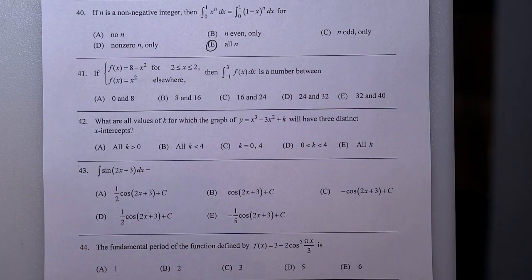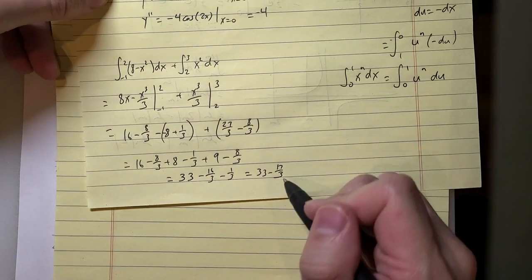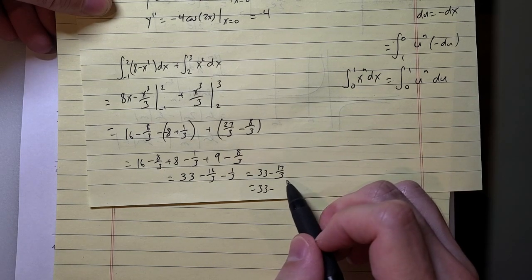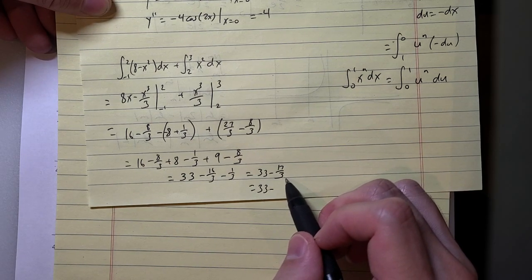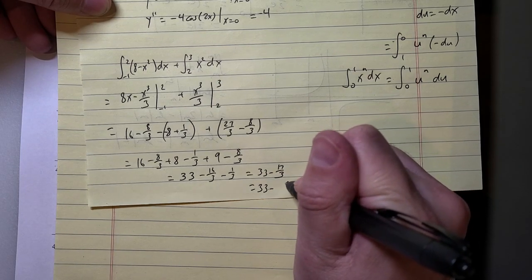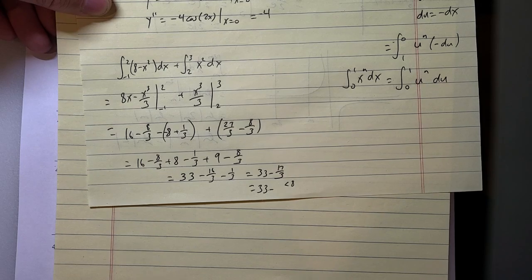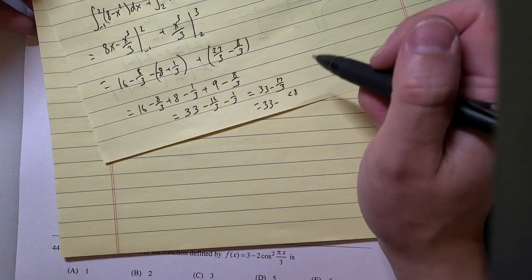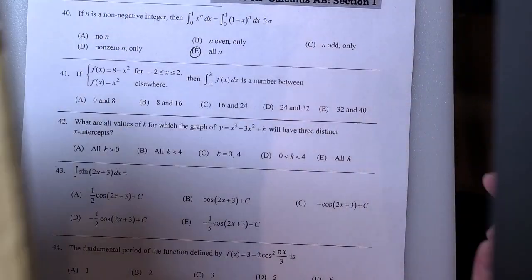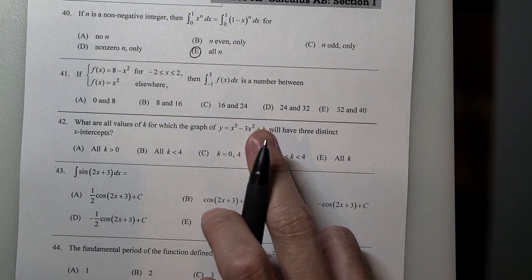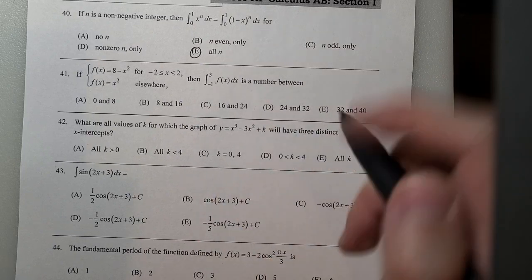Okay, so what's 33 minus 17 over 3? Well, what's 17 over 3? It's less than 8, right? So it'll be 33 minus, let's say 8 even. So it should be this one. Okay, that's how we do that.